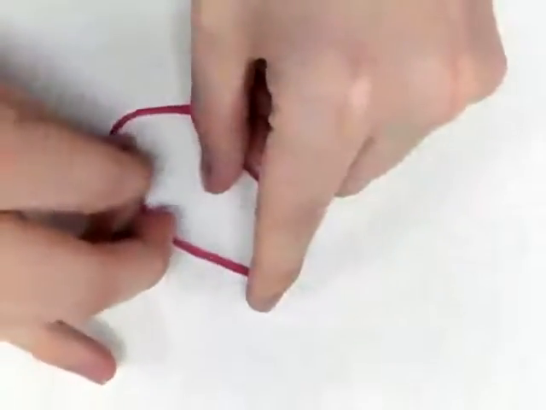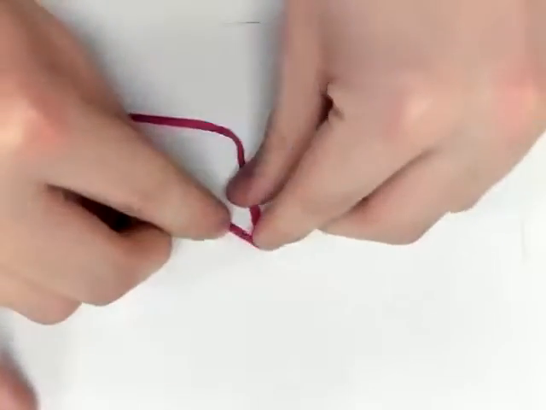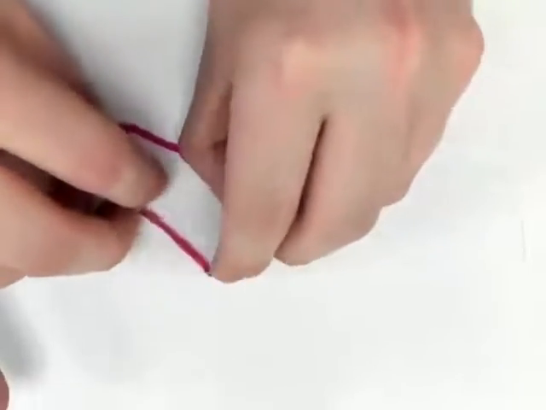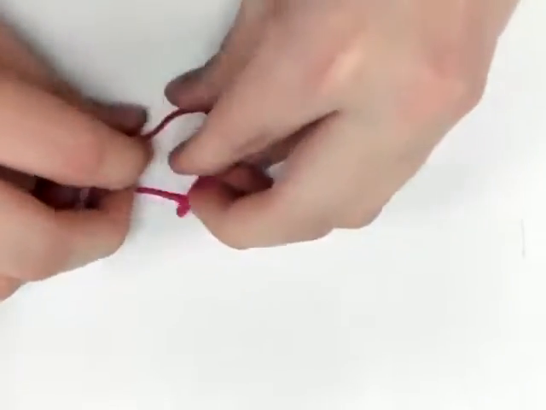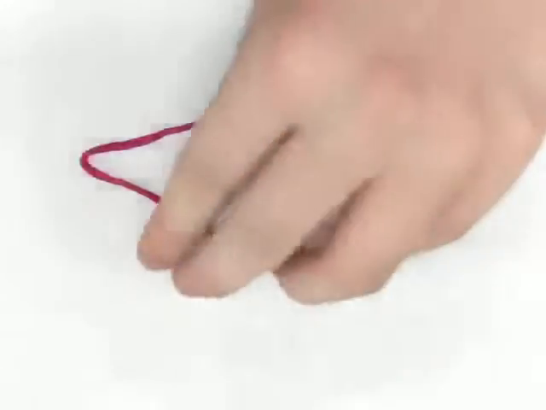A square. And if I can get this to work with me here, a triangle.